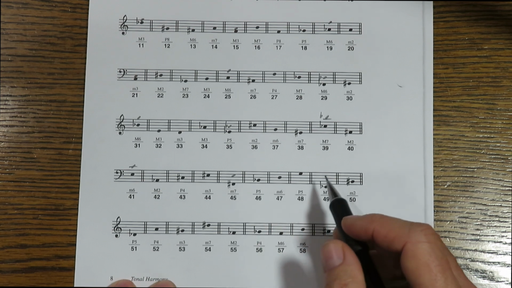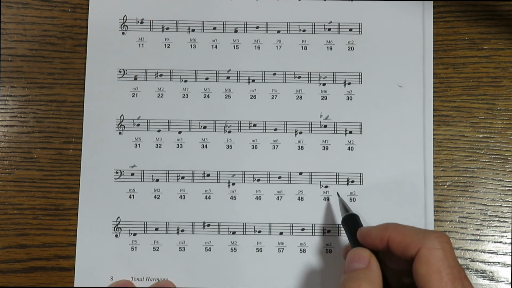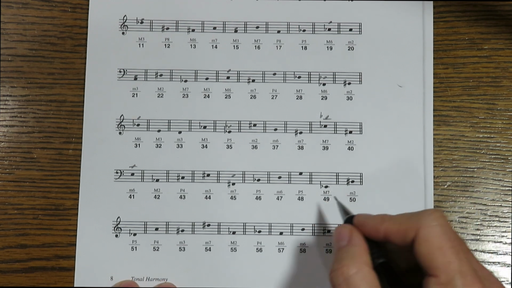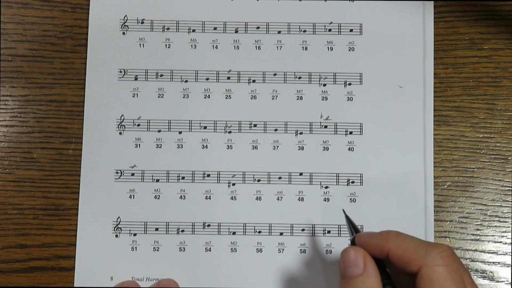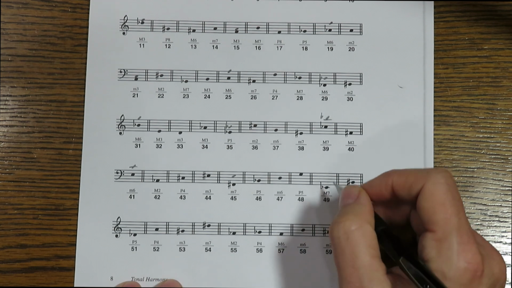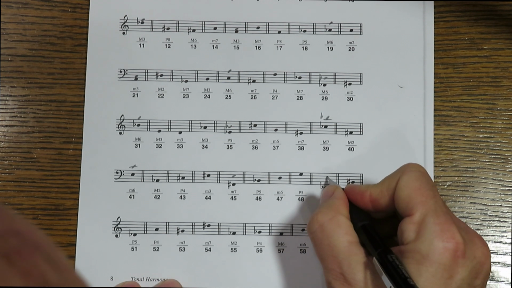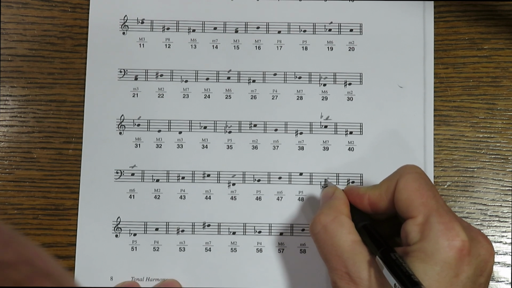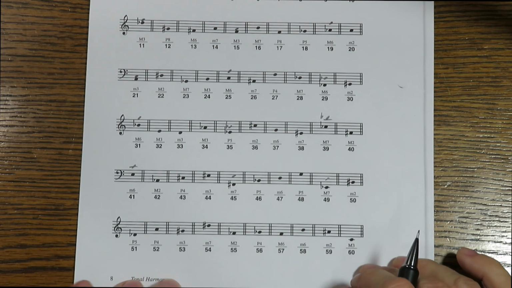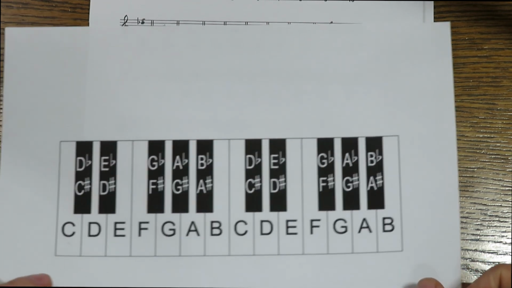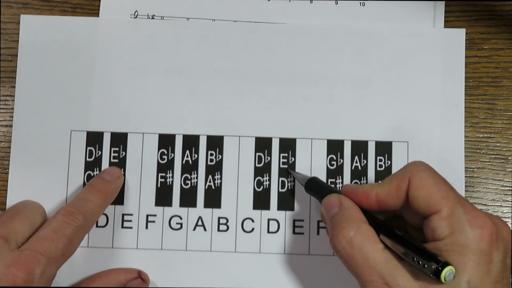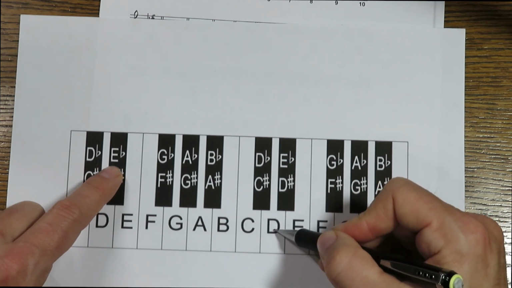Now, let's see. We have an E flat, major seventh. Okay, so we go up to the E flat. We go down a half step to D. And that's a major seventh, all right? E flat, there's our octave, perfect eighth, down a half step to a major seventh. All right.